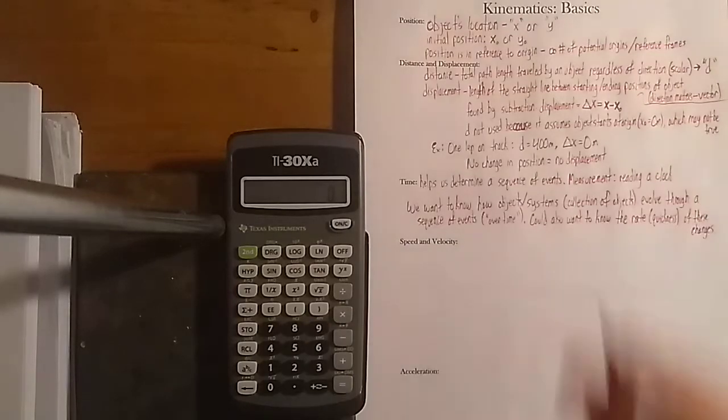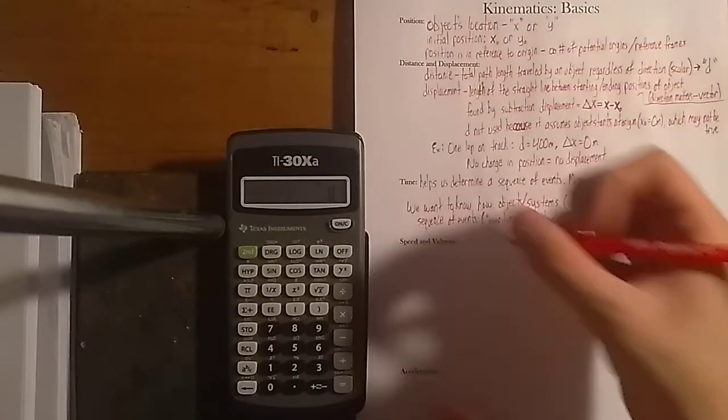They are different things, and you remember that from last year. Speed and velocity are not exactly the same thing. They can be the same in some circumstances, but speed and velocity for a certain object do not have to be the same thing.